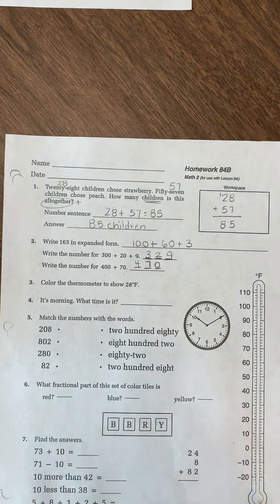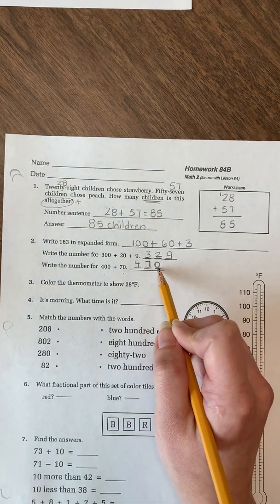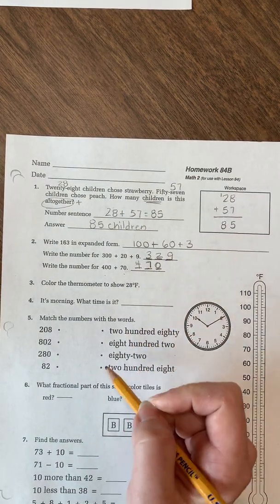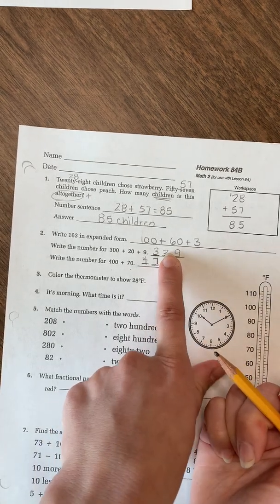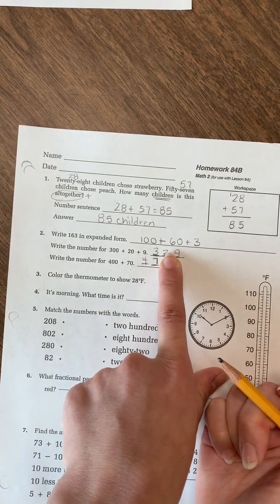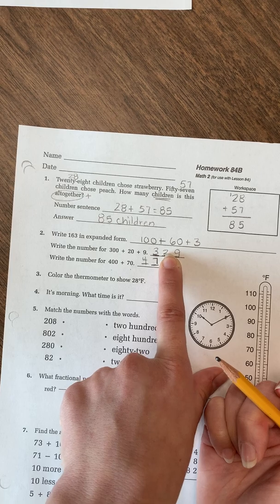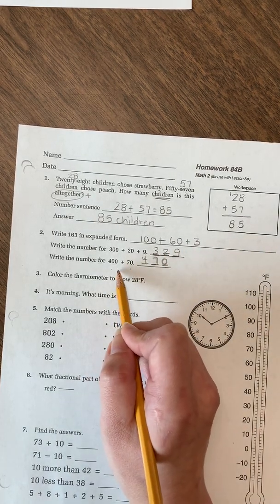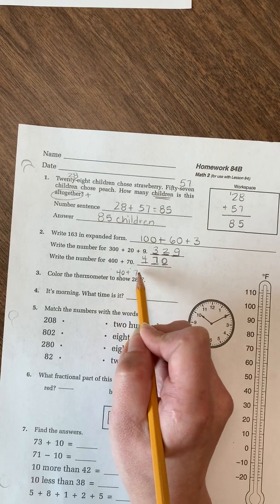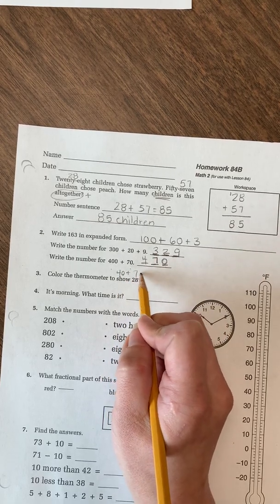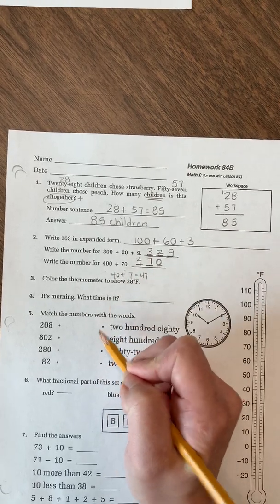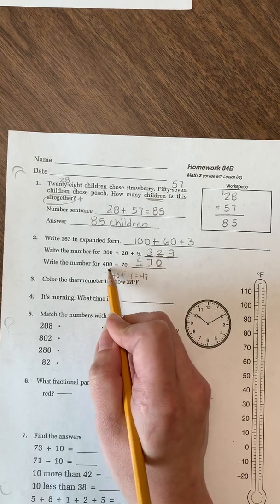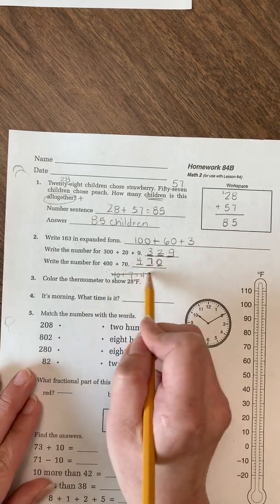In this problem, it's very important to add your 0 because if you didn't, your number would only be 47. If I added 40 plus 7, that would only be 47. I'm adding this. It's 470.